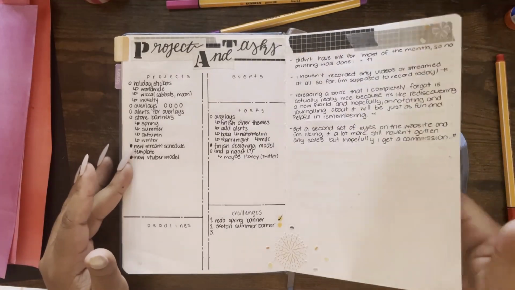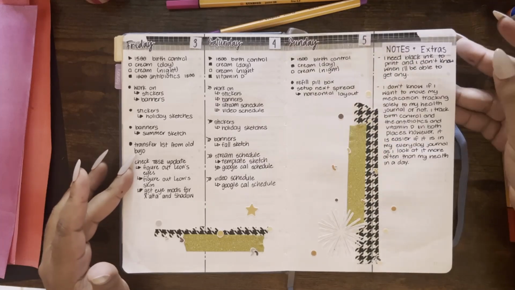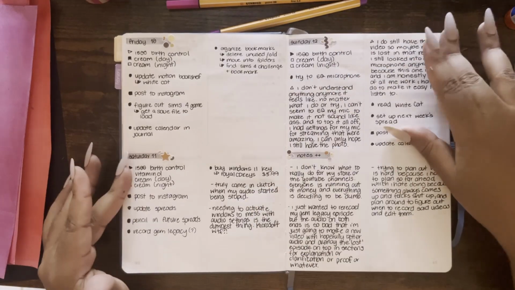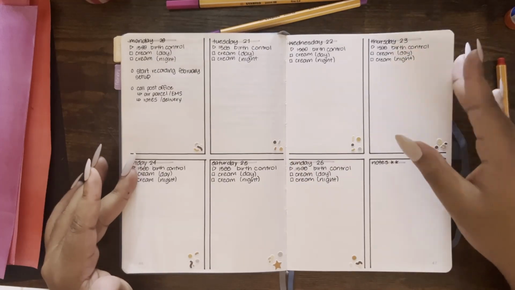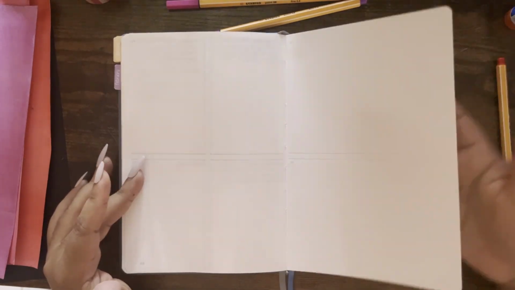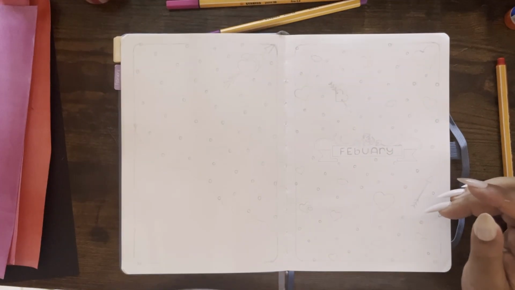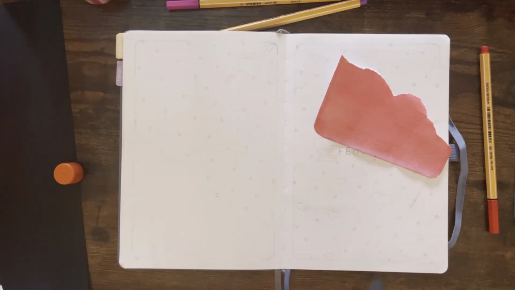January was a New Year's theme, so I used a New Year's sticker sheet from my shop, and just a quick flip through of what I have up to this time. This is the current week, and this would be the last week, and now we're into the cover page for February, the cover spread.